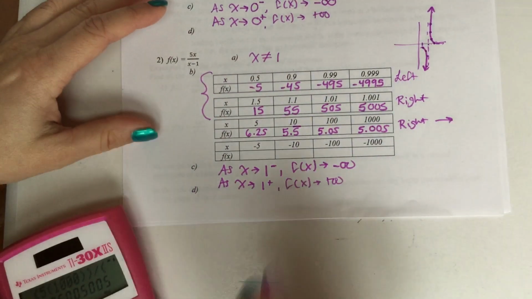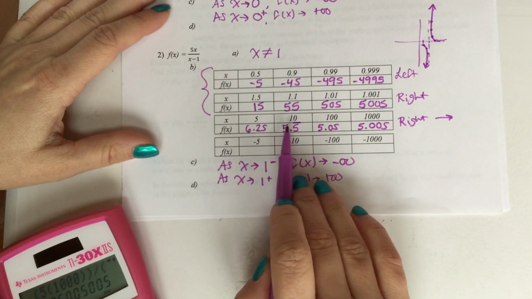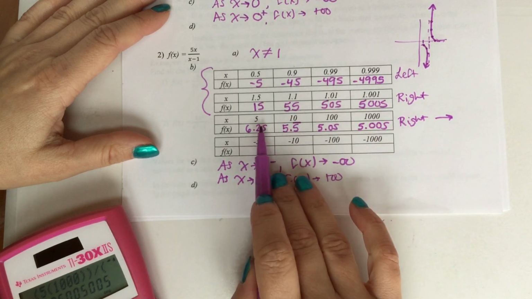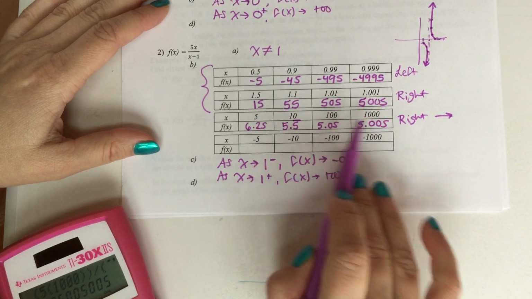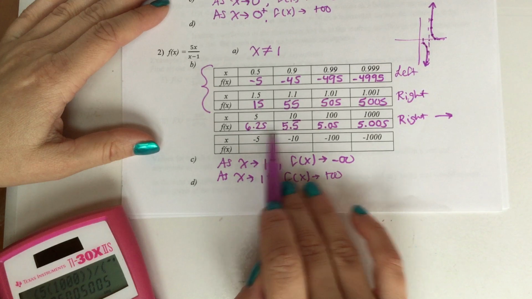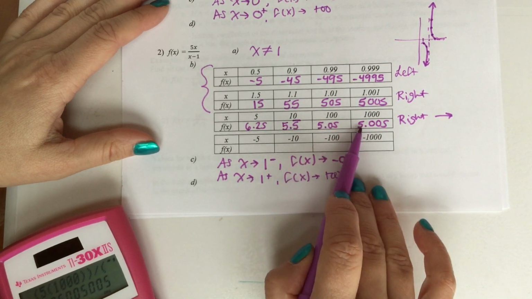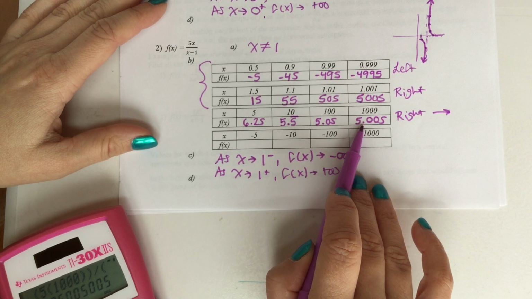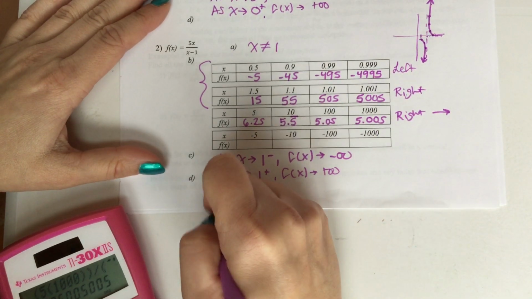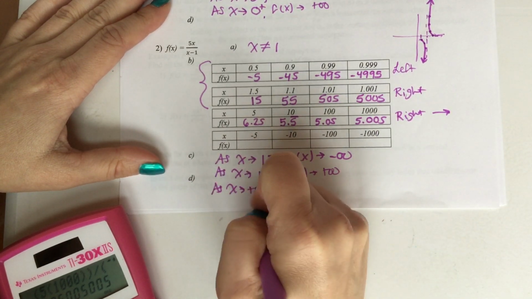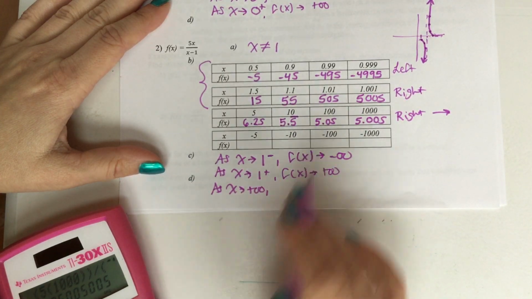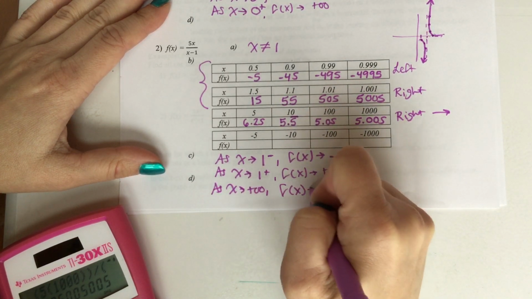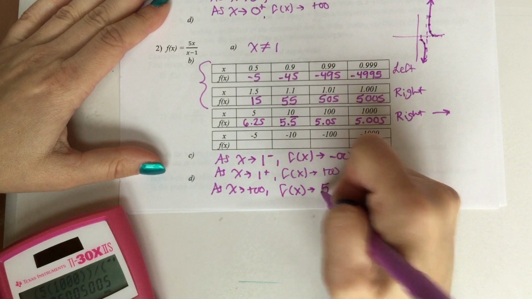5.005. So one thing that I noticed is as we went to the right, and I'm talking bigger values, 5, 10, jump to 100, jump to 1,000, notice it kept approaching what value? If you said 5, I'm giving you a virtual high five because you're a rock star. As x approaches positive infinity, this is our end behavior. Your function was approaching 5.